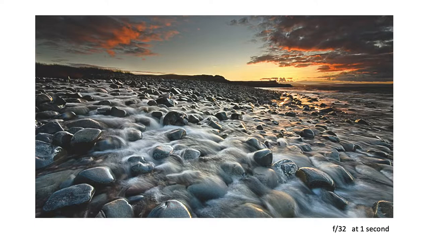So since your aperture is so small, the shutter speed may be longer to compensate and make a correct exposure. So here you can see that the aperture is f/32 and the shutter speed is 1 second long. And that is why the water is blurred, but everything else from the foreground to the background is very sharp.